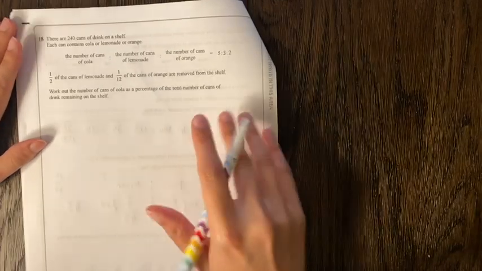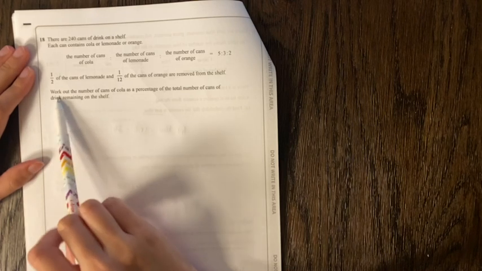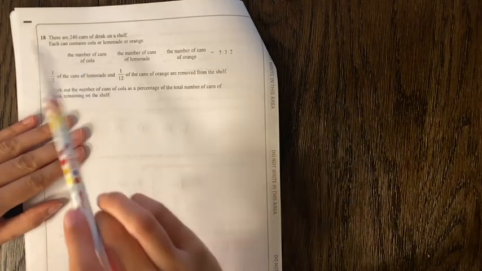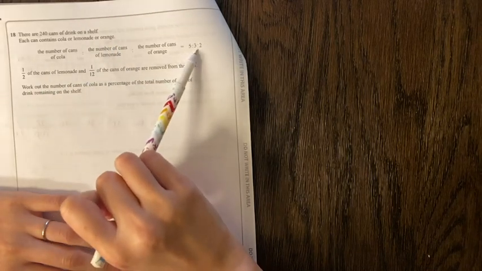Okay, there is a lot of text here, so I'm going to do something which I recommend, which is kind of go to the last bit: work out the number of cans of cola as a percentage of the total number of cans of drink remaining on the shelf. Okay, that seems quite hard, but we can go back to the question now and try and understand it a bit more. So our answer is going to be in a percentage format, so that tells us something to look out for. There are 240 cans of drink on a shelf. Each can contains cola or lemonade or orange, and they're written in a ratio 5, 3, 2.